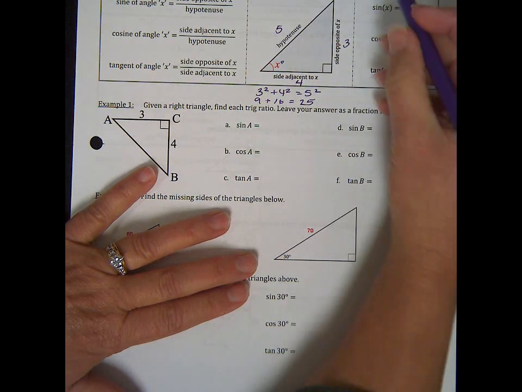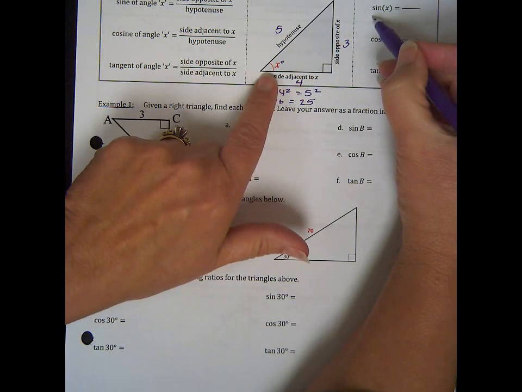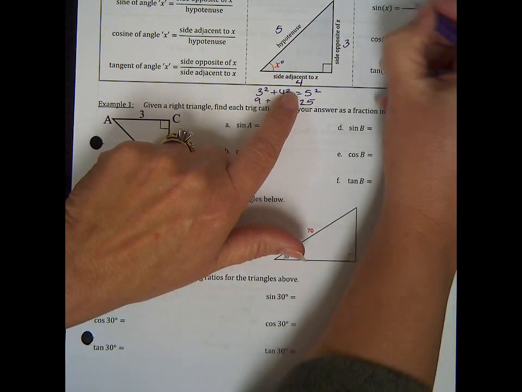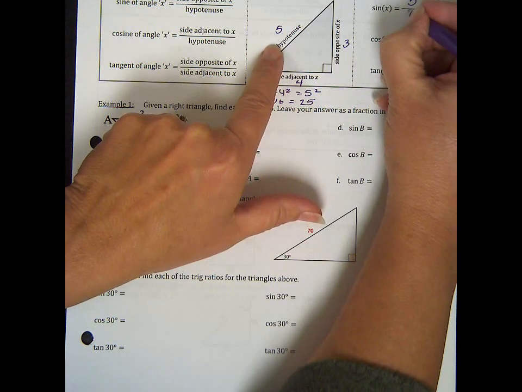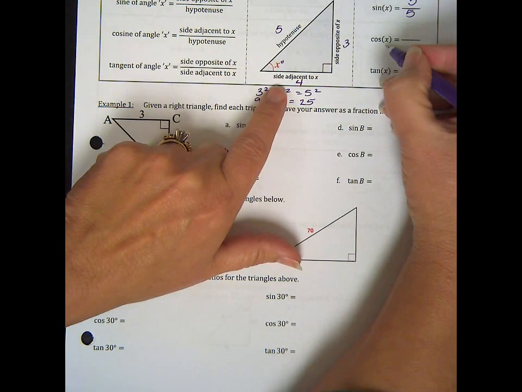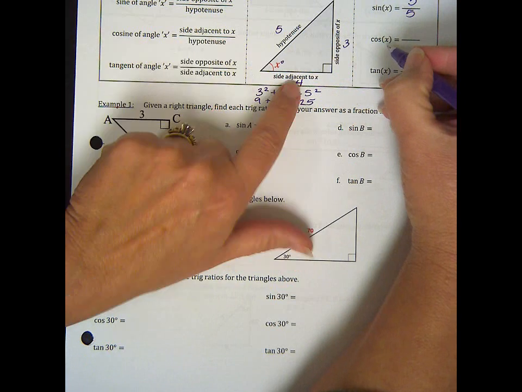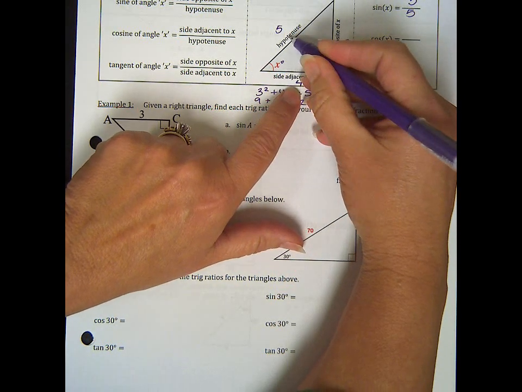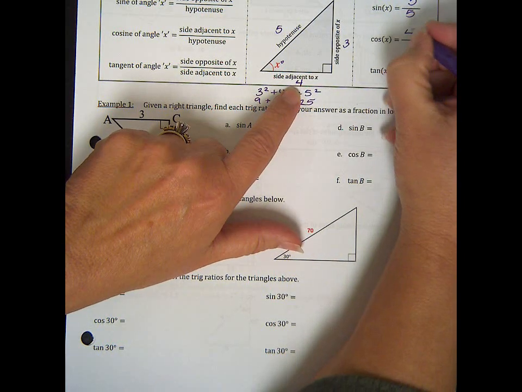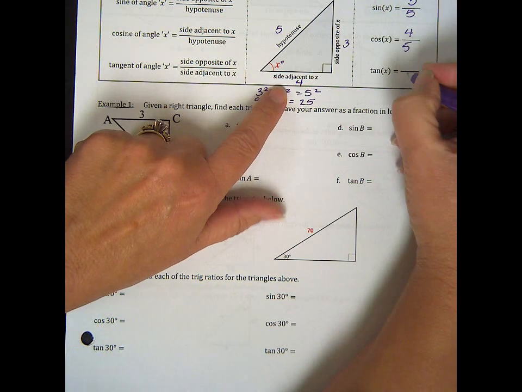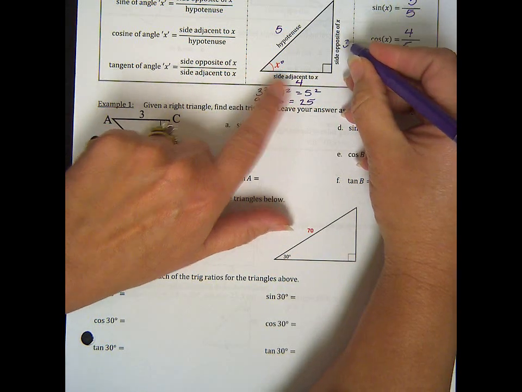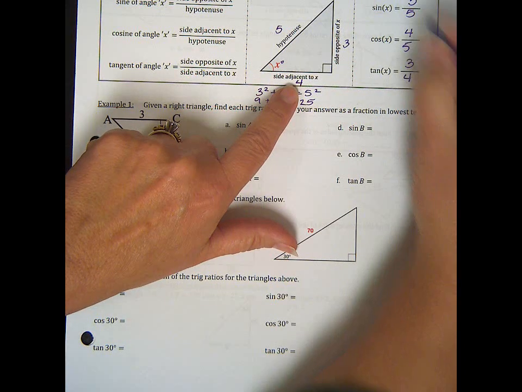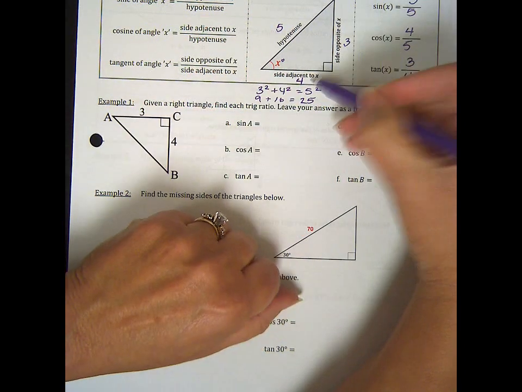So if we try to find the sine of angle X, we're looking for the ratio of the opposite side over the hypotenuse, 3 to 5. For the cosine, it's the adjacent side, and the adjacent side is just the one that's next to the angle that's not the hypotenuse. 4 to the hypotenuse, 5. And the tangent is the opposite side over the adjacent, 3 to 4. So those ratios will always be true in a 3, 4, 5 triangle.